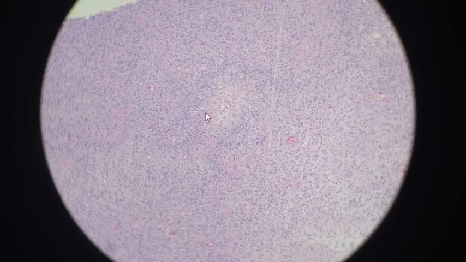You can see this is a necrotic area. That is an eosinophilic area that is necrosed, completely eosinophilic with no viable cells, and surrounding it you can see tumor cells bordering the necrotic area. The tumor cells arrange themselves around the necrotic area. That is what you call palisading necrosis.